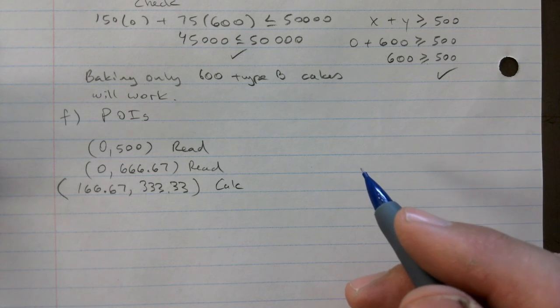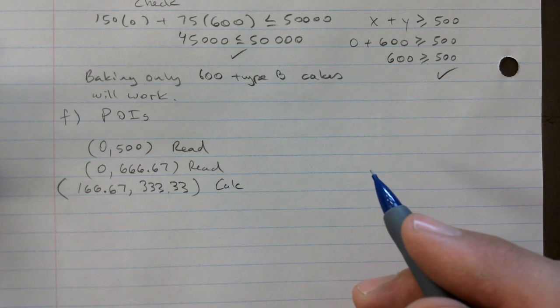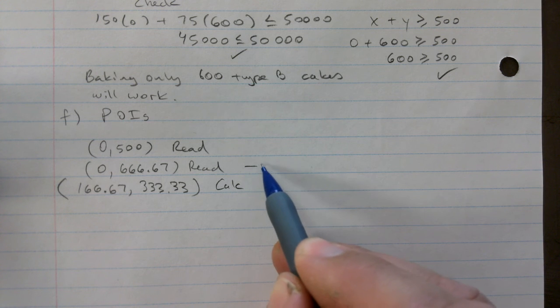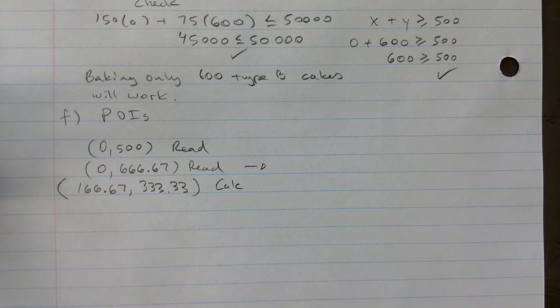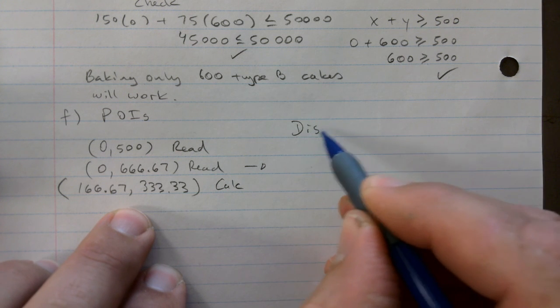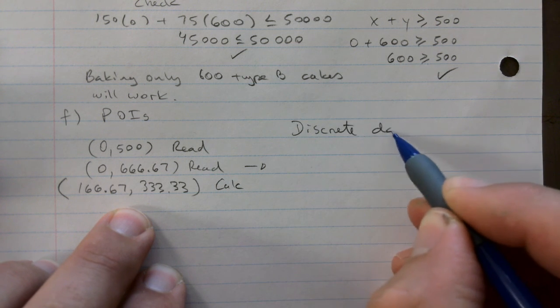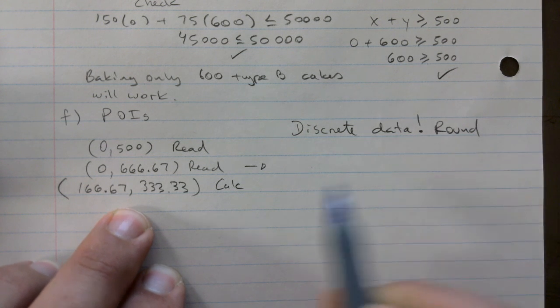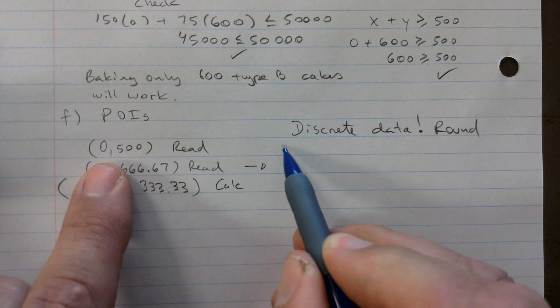It's a Google search away, just like you can now graph vertical lines. Isn't that awesome? Anyways, hold on. There's a problem. What are we talking about? Cakes, right? Can you have 0.67? You can't sell that, right? So discrete data, round. So 0, 500 stays.